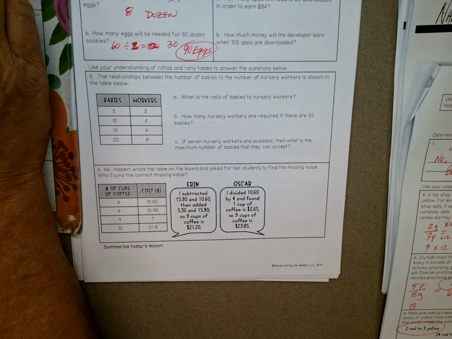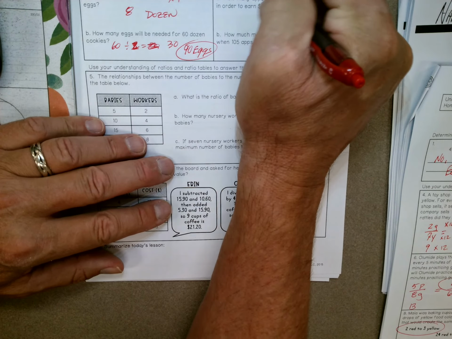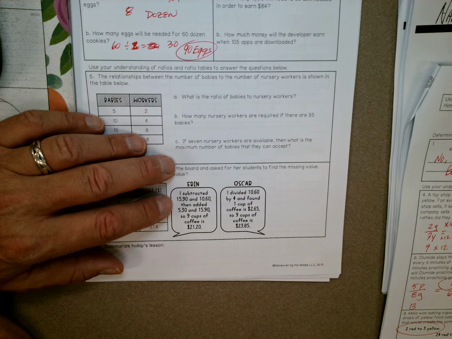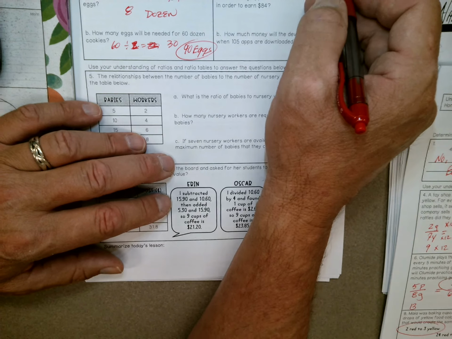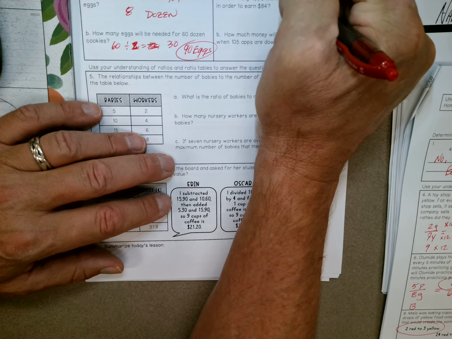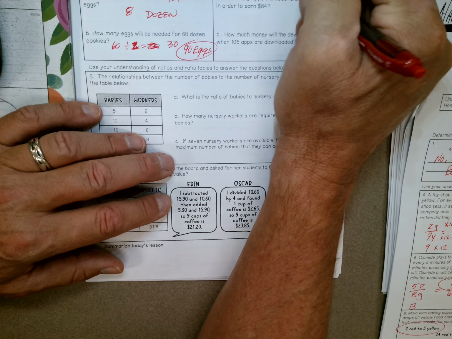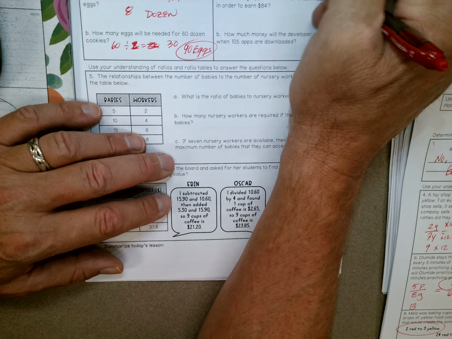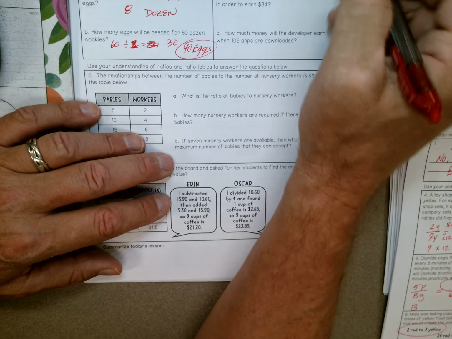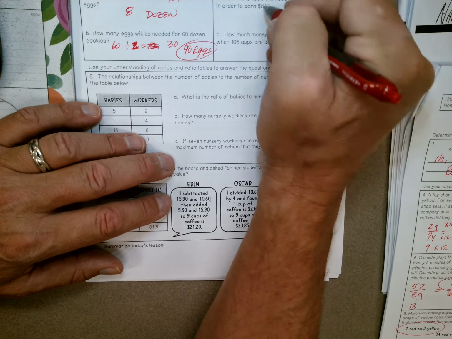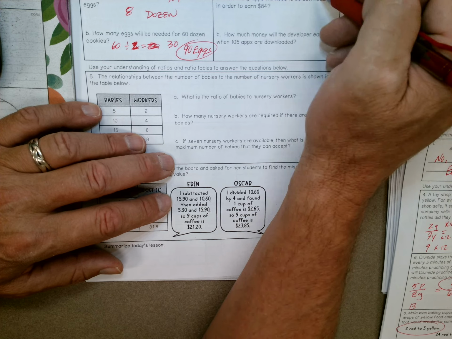A developer earns $6 for every 21 apps. 21 apps, $6. How many apps will we need to download in order to earn 84? Well, we could go directly there, okay? Or we could double it and go times 2 is 42 to 12. We could go times 3 is 63 to 18. And then if we took that times 4, that would end up being 84. And then this times 4 would be 24. Or we could have gone directly there. We could have taken 84 and divided it by 6, right? And we would have figured that out as well.